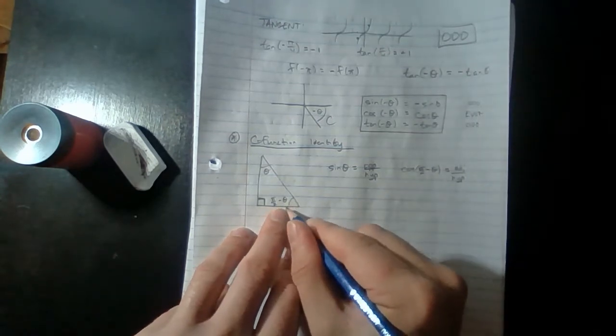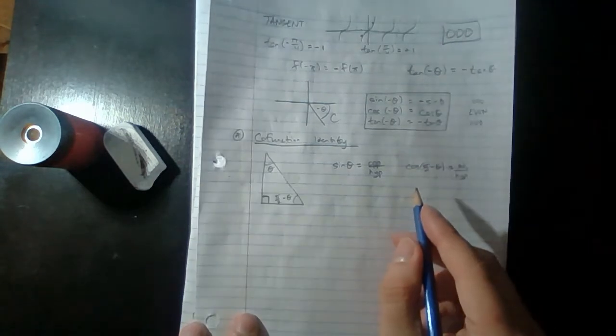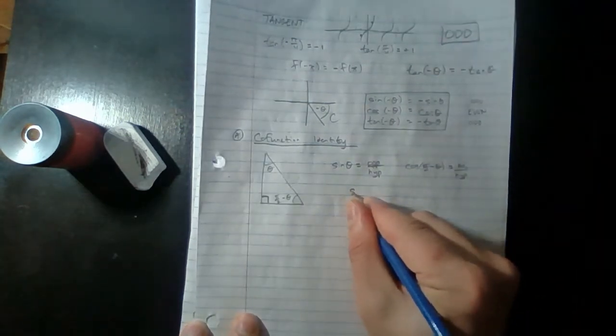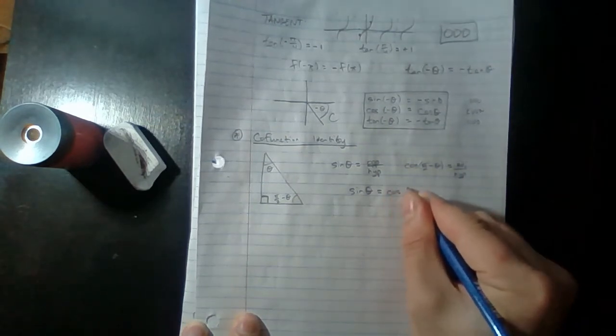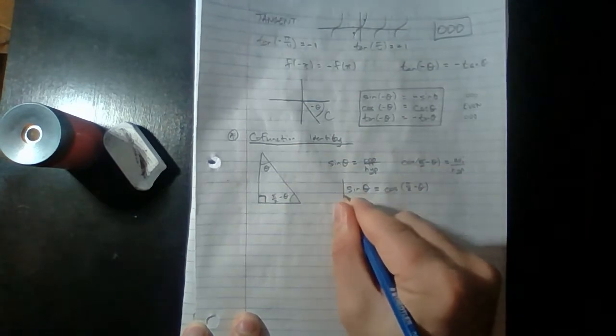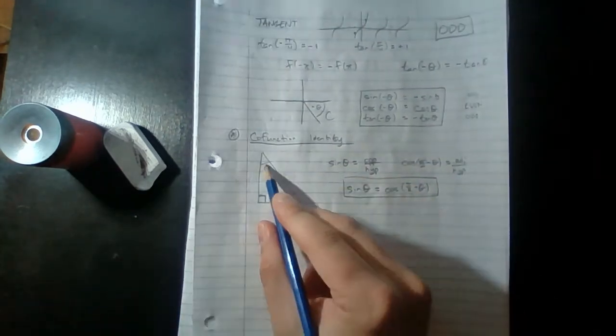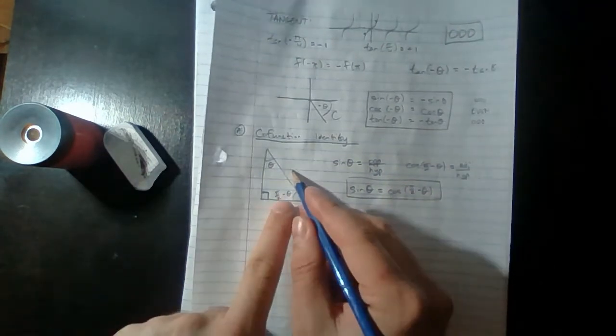This adjacent for this angle and this opposite for this angle, it's the same side. So these are the same ratio. So sine of theta has to equal cos of pi over 2 minus theta. Doesn't matter what this angle is. These ratios are talking about the same two sides.